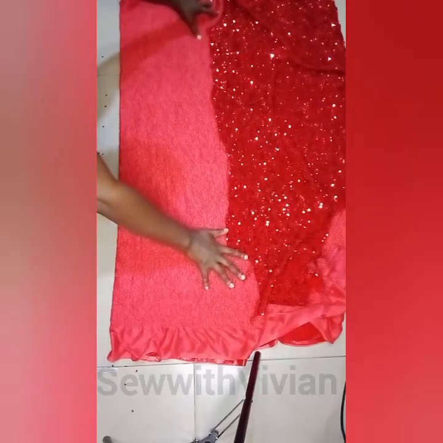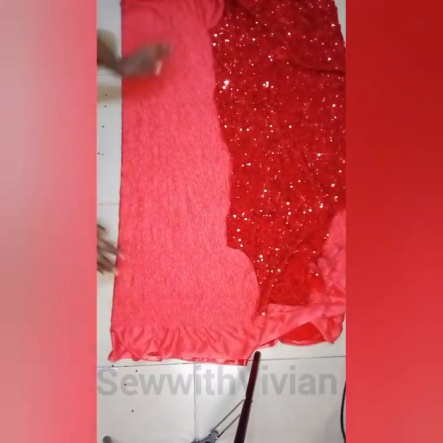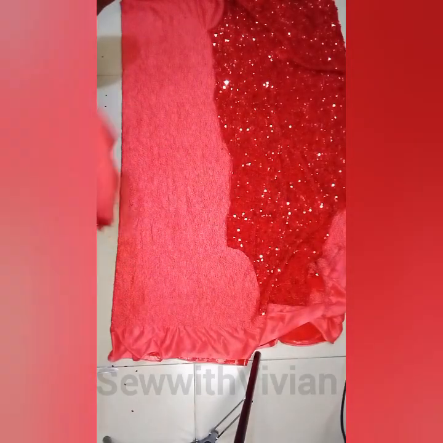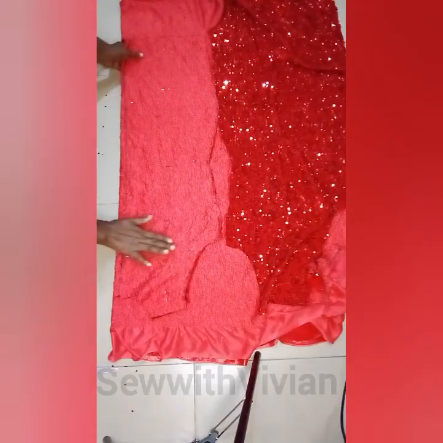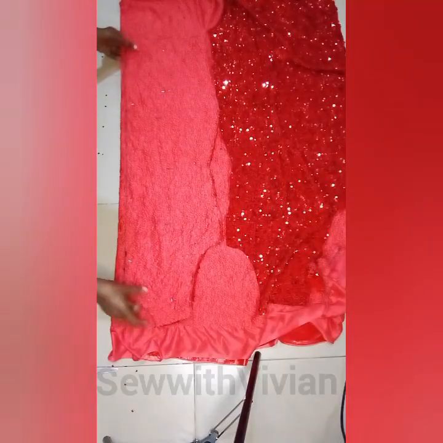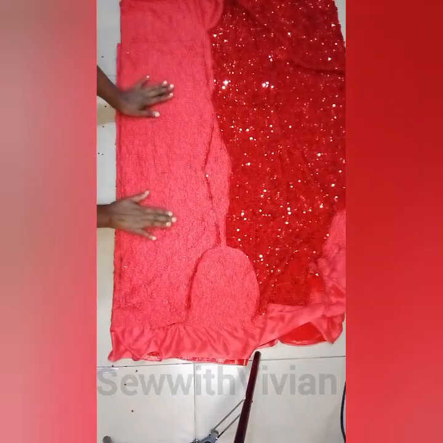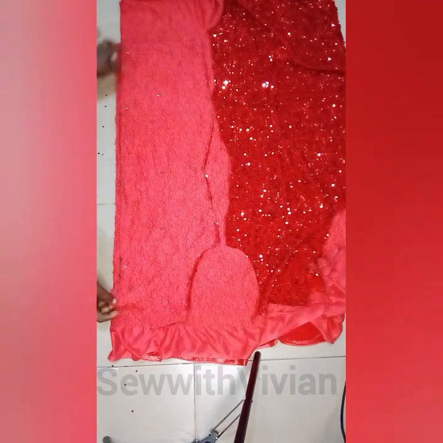So guys, I folded my fabric again into 2. So I'll be placing the back part on it to cut out the front. We'll be cutting out exactly what we'll have minus the zipper allowance.